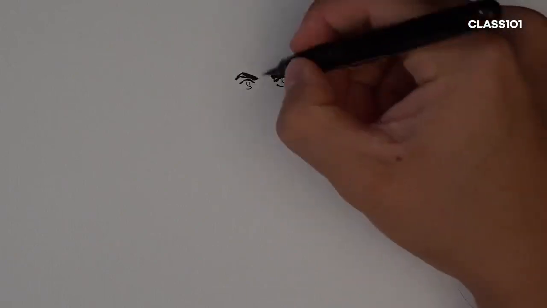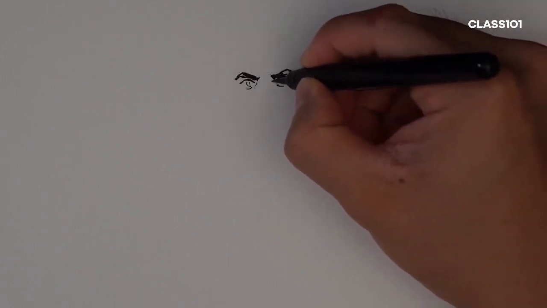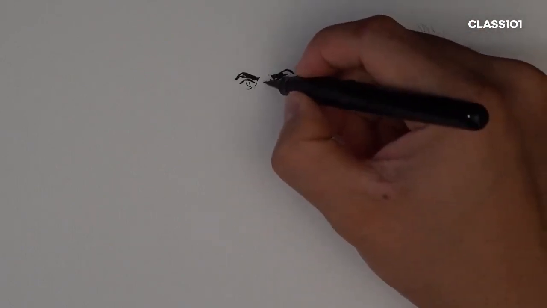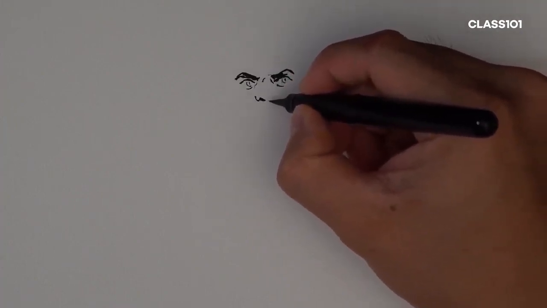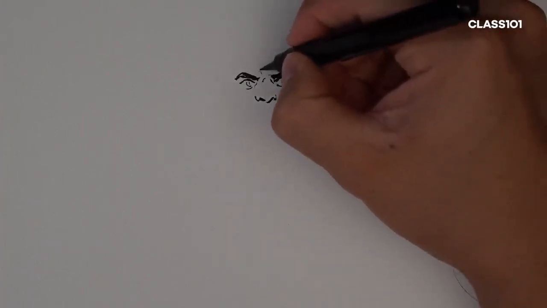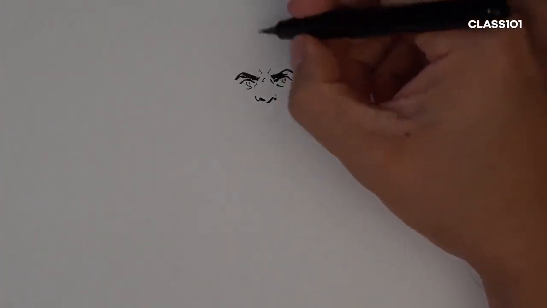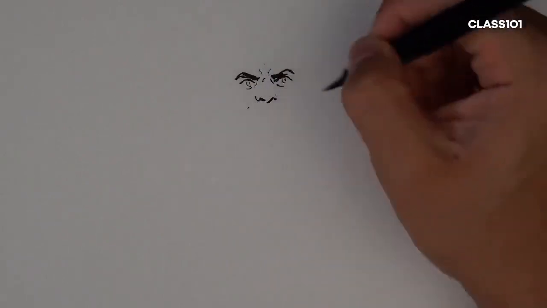Thicker eyebrow. This is a manly man here. And the nose shape. He's got a bit of a furrowed brow as well. Kind of upset at something.